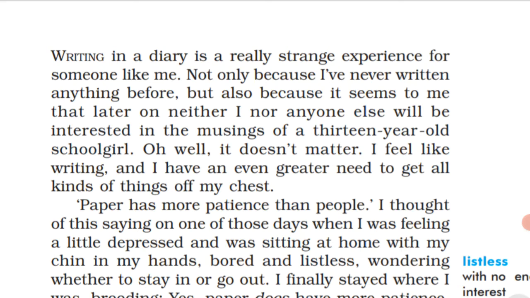Writing in a diary is a really strange experience for someone like me. Not only because I have never written anything before, but also because it seems to me that later on neither I nor anyone else will be interested in the musings of a 13-year-old schoolgirl. Oh well, it doesn't matter. I feel like writing, and I have an even greater need to get all kinds of things off my chest. Paper has more patience than people.